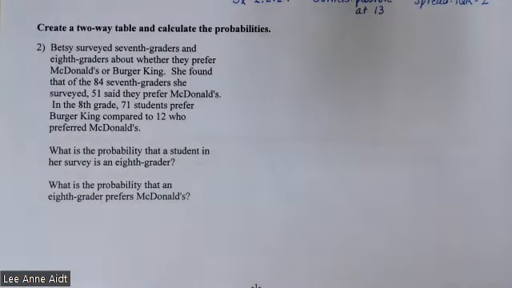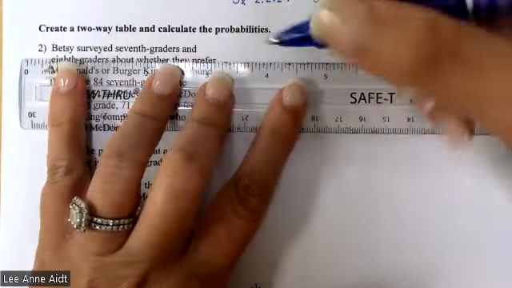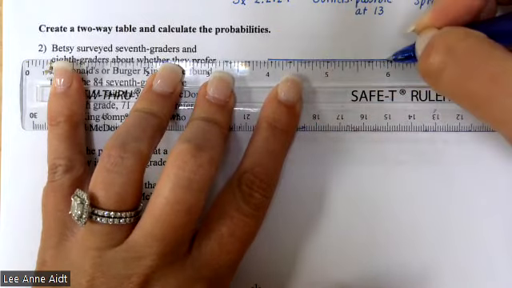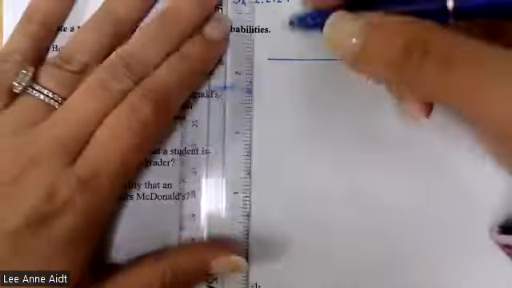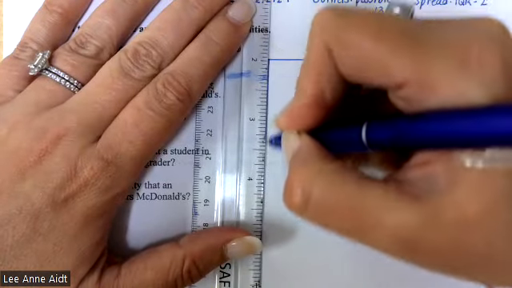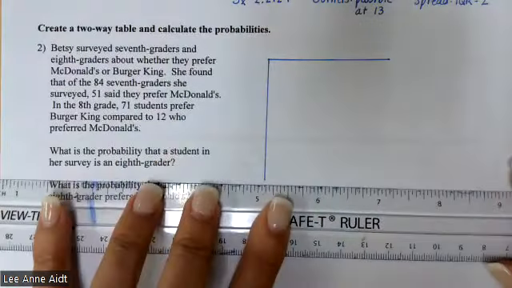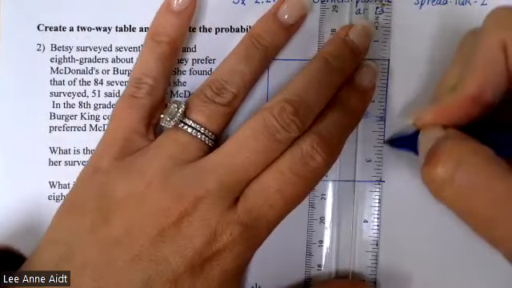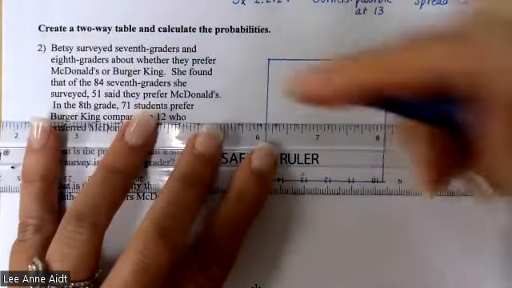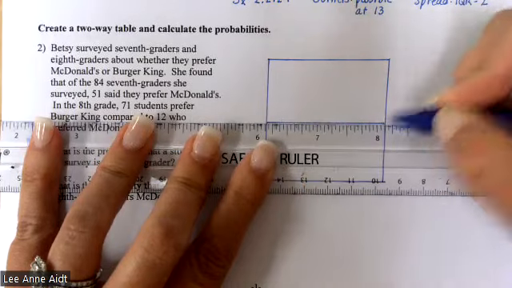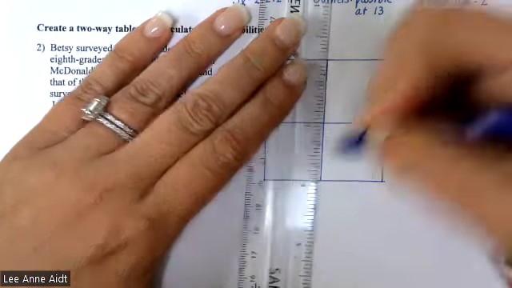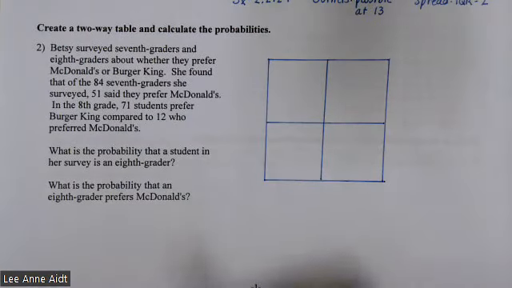Number 2, create a two-way table and calculate the probabilities. It's not super easy, so you need to ask questions and tell me if you don't get something. And I'm making this huge, by the way. You don't need to make it this huge. Okay. Two-way table.